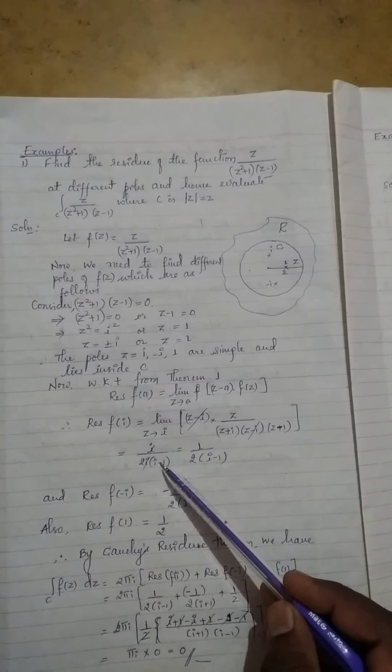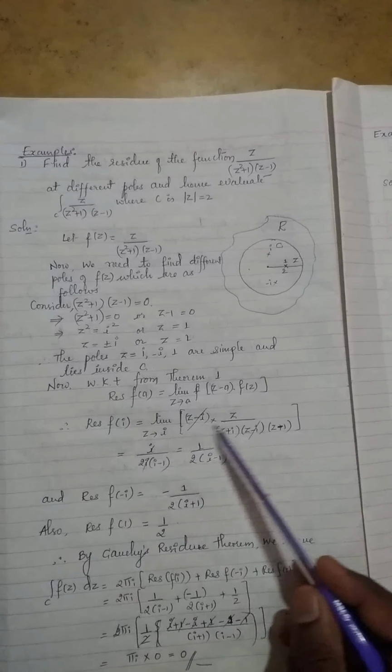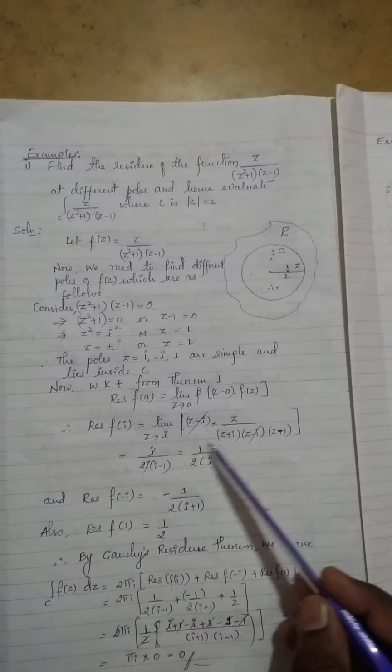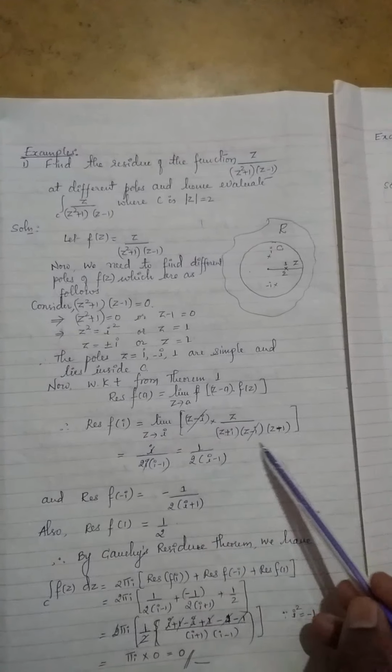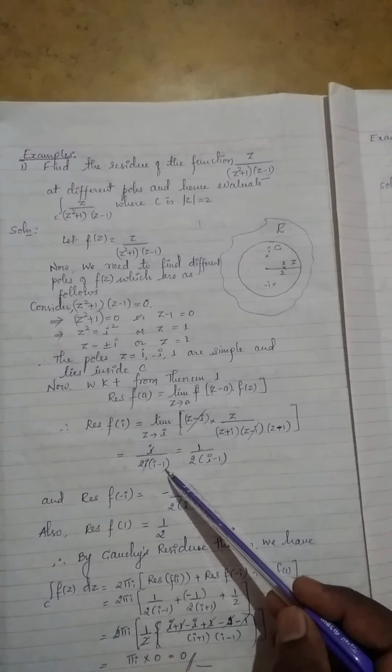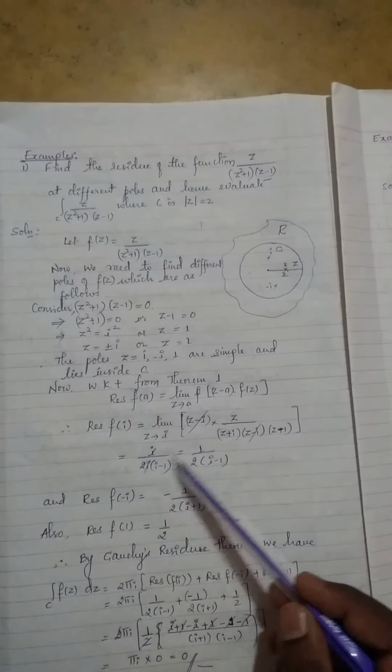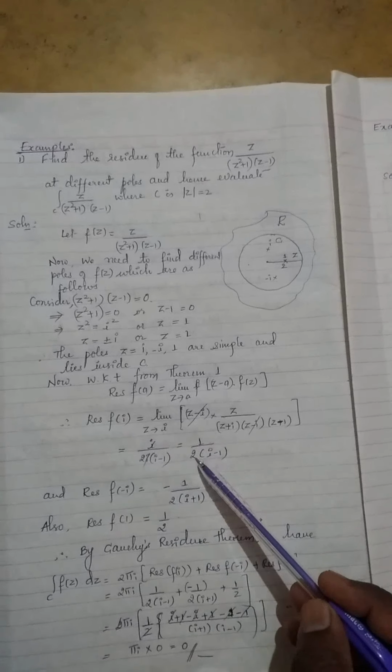If you put z equals i, the next factor is 2i, and next is i minus 1. Therefore the i's get cancelled, and we remain with 1 divided by 2 into (i minus 1).